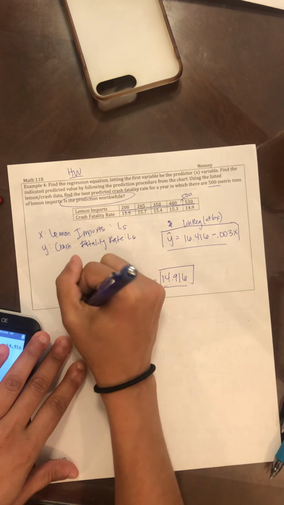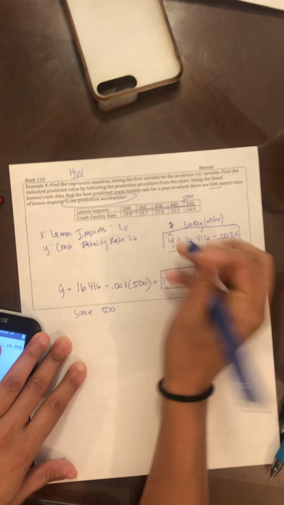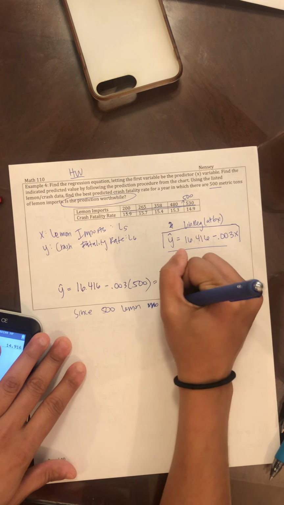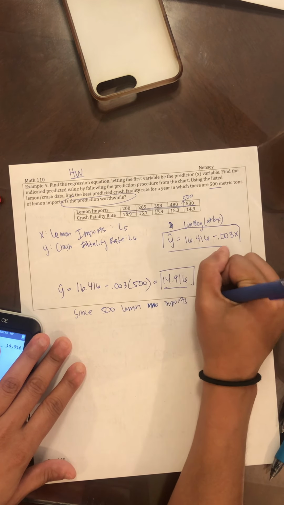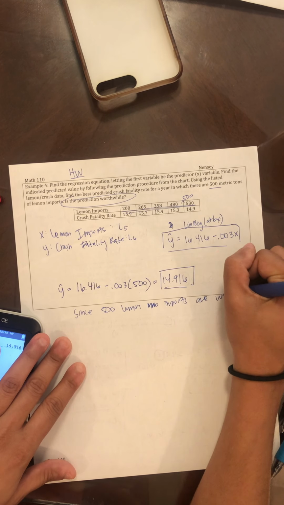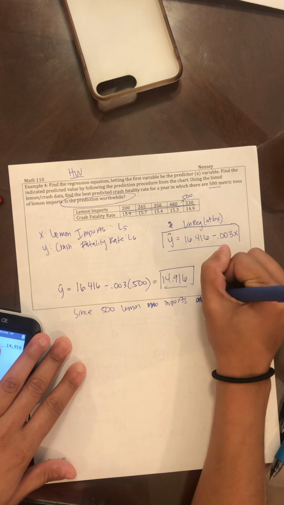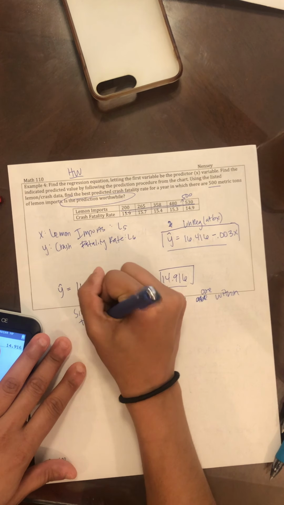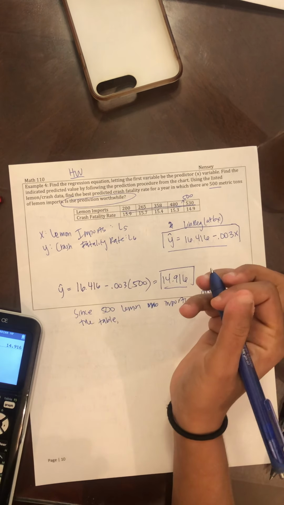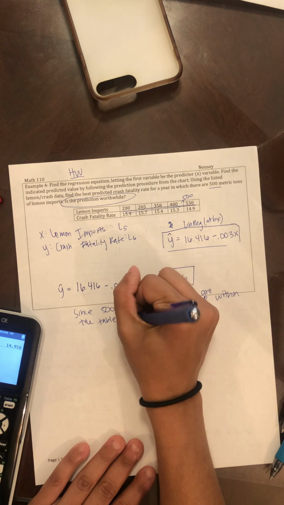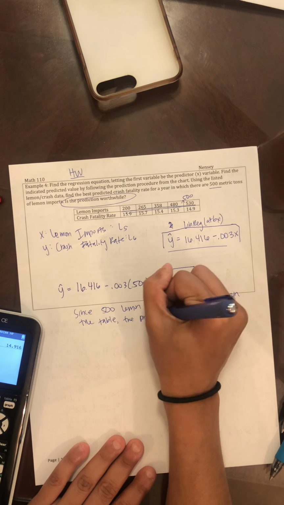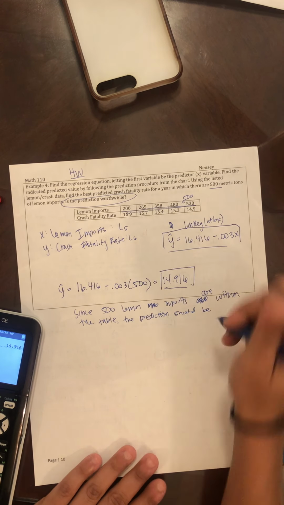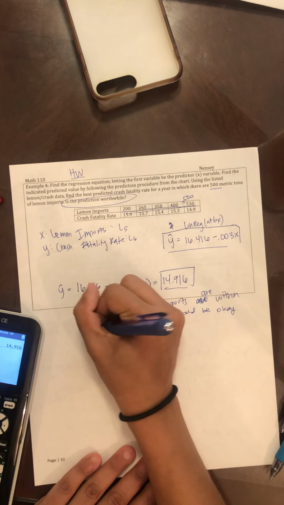I'm going to say since 500 lemon imports are within the table, the prediction should be okay to use.